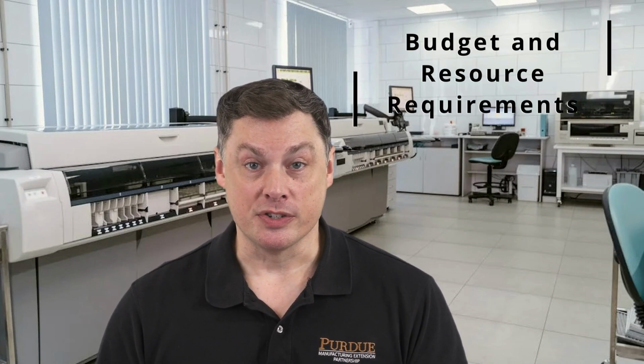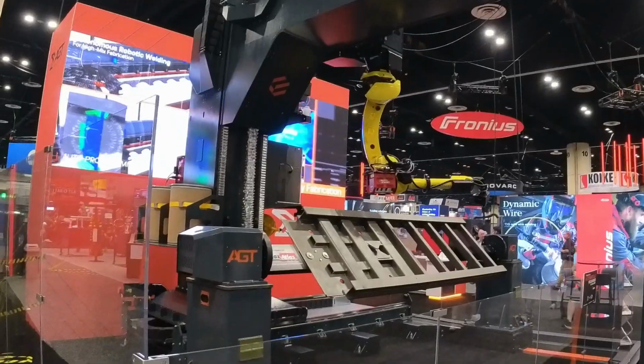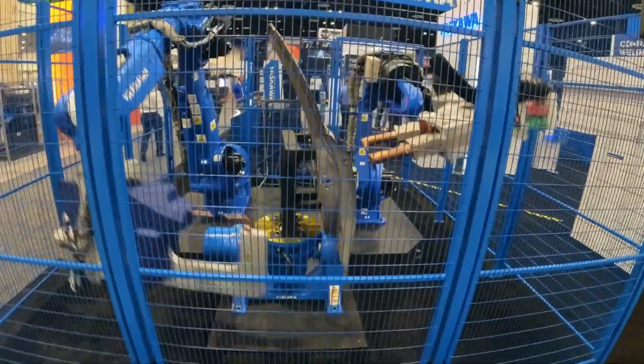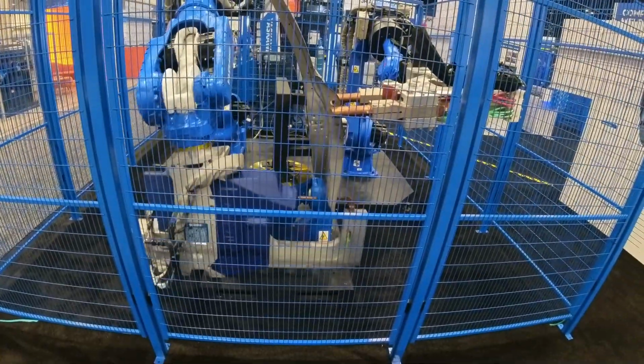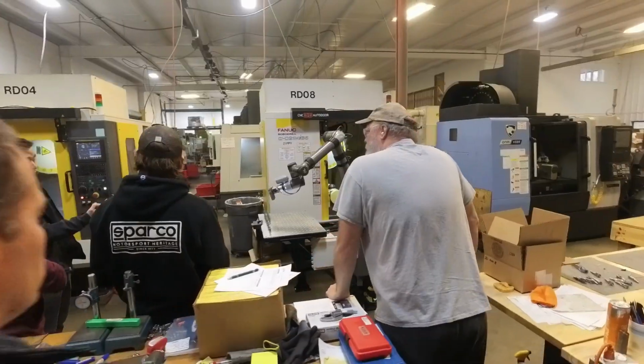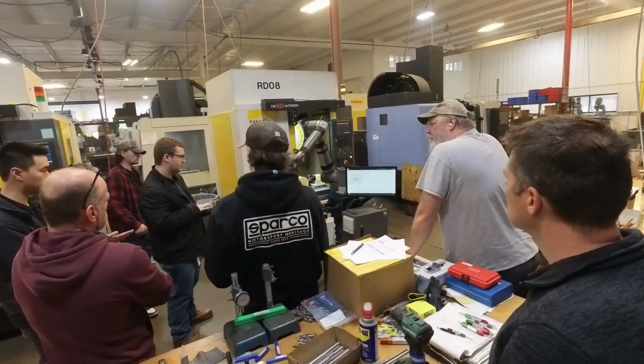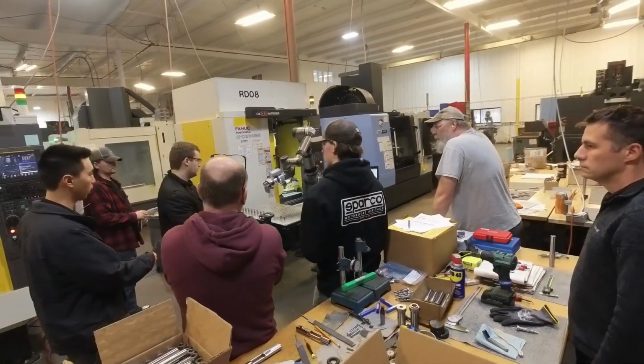Lastly, determine requirements for the project budget and resources. The choices in technology can often be narrowed by looking at the overall costs and finding options that fit your budget. You'll also want to consider what internal and external resources may be needed during the project.